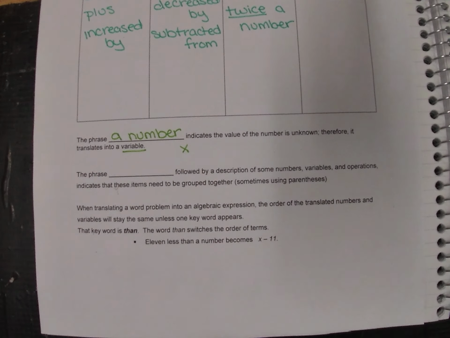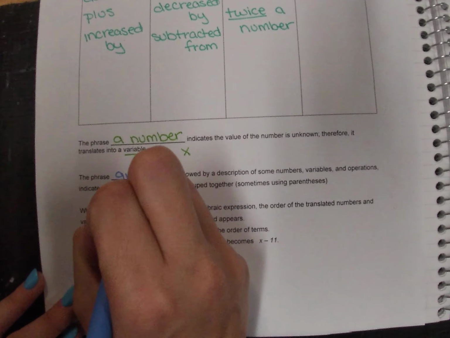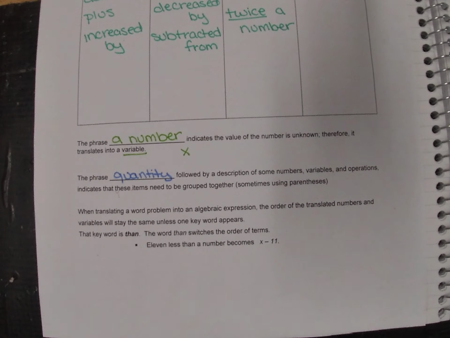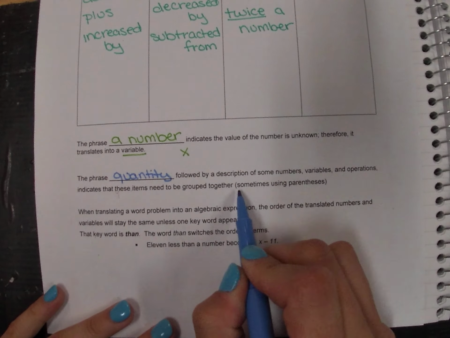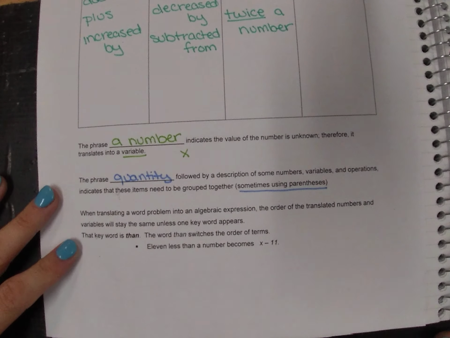Okay, the phrase quantity, or the quantity, either way, followed by a description of some numbers, variables, operations, that's telling us that items need to be grouped together. Now, sometimes parentheses will be required, but like I've said before, you can't really go wrong using parentheses. It's just whether or not they absolutely have to be there.